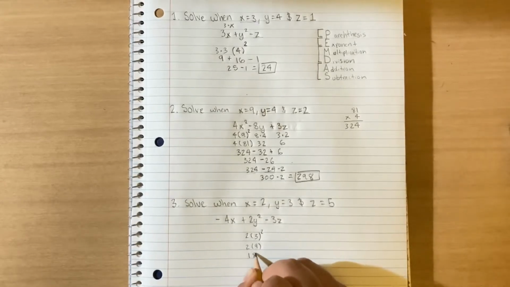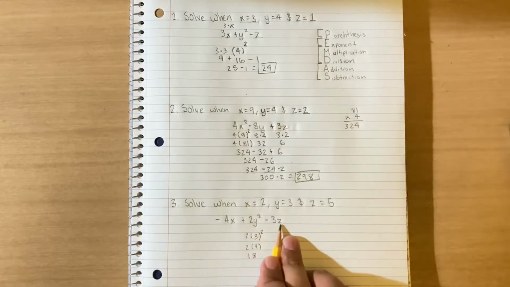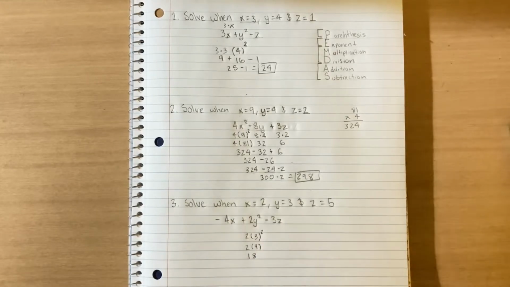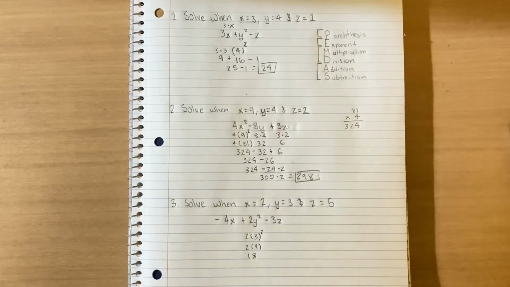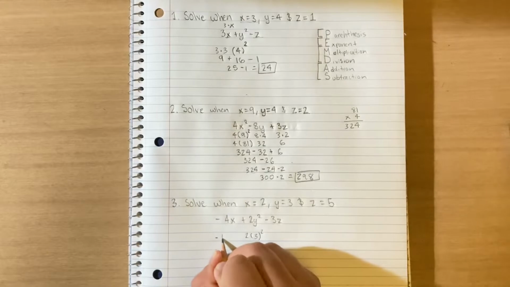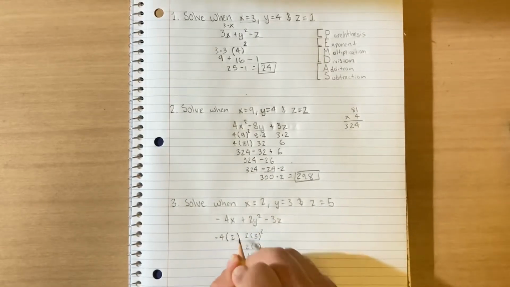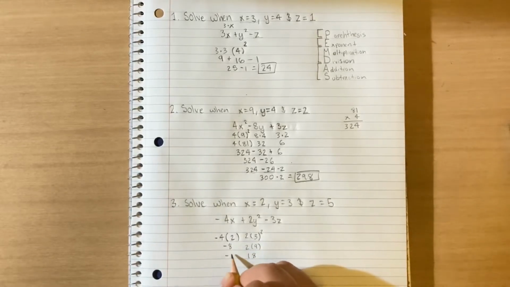Now, we do see that these two are essentially the same thing, where this is 4 times x and this is 3 times z. So it doesn't really matter what you do next. I'm going to go with the negative 4x just because it's on the foremost left side. So we have negative 4 times your x value, which is 2. And negative 4 times 2 is negative 8. So we're going to drop that down.